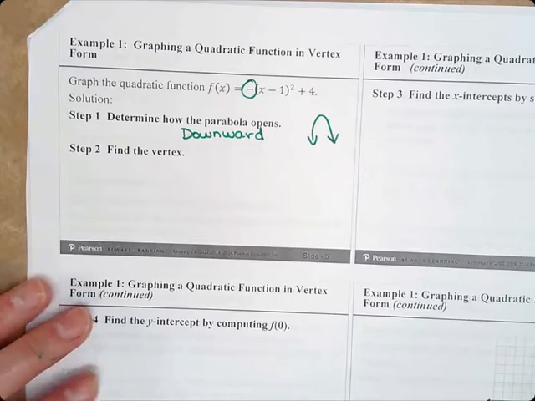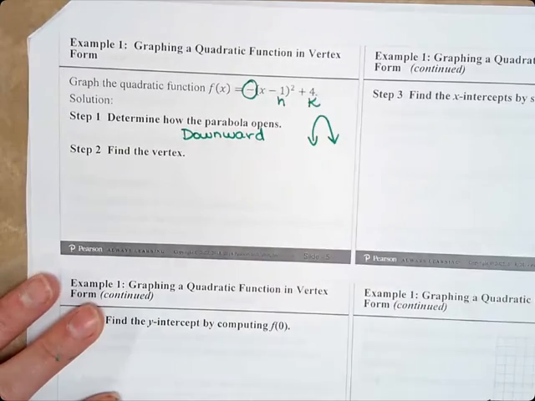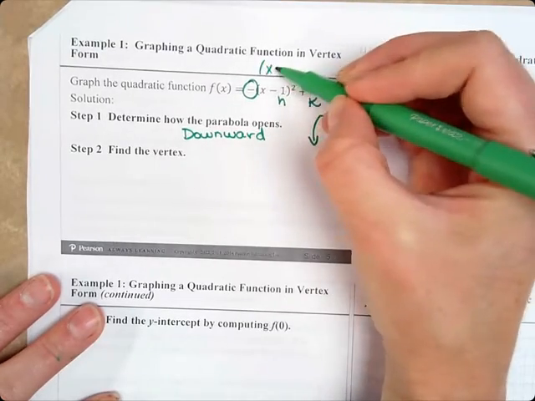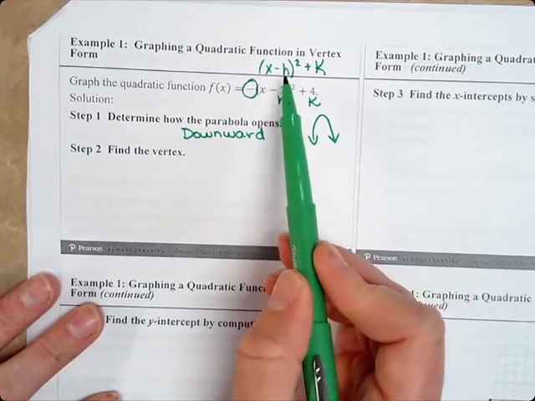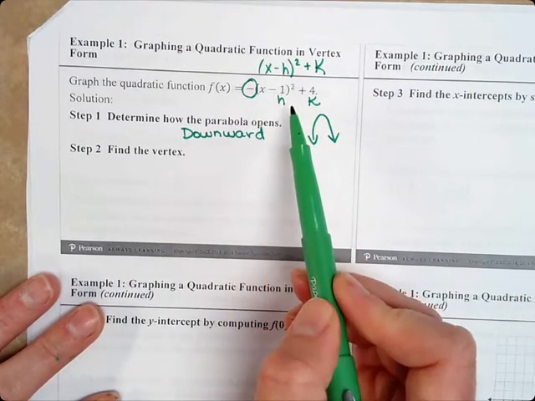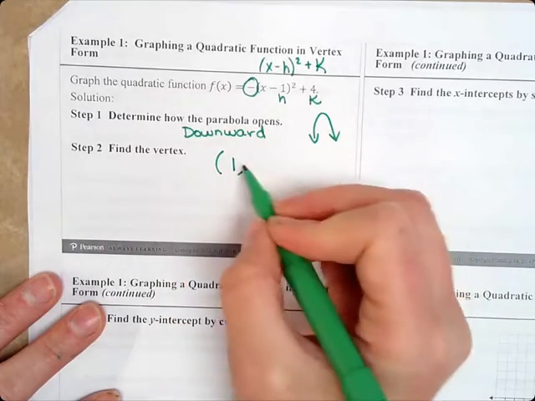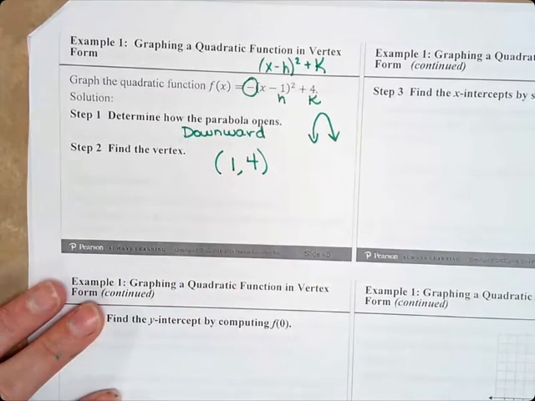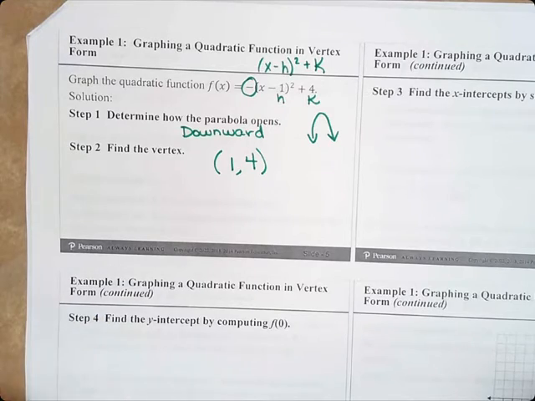And the vertex is our h and k. The standard form says x minus h squared plus k. Because the formula has a minus in there, the h is just 1, and the k is 4. So that is the turning point for our quadratic function.